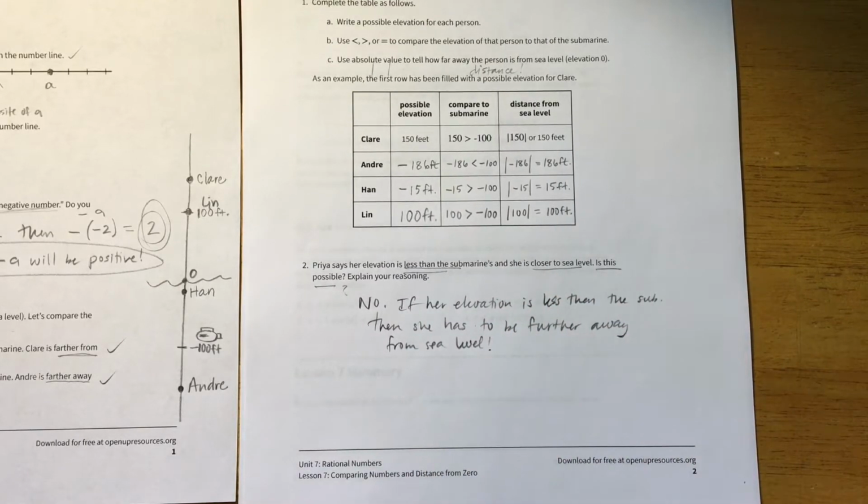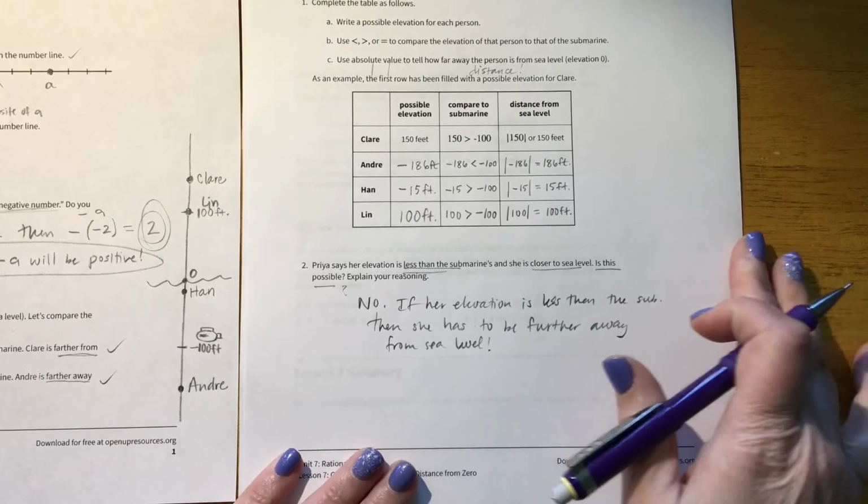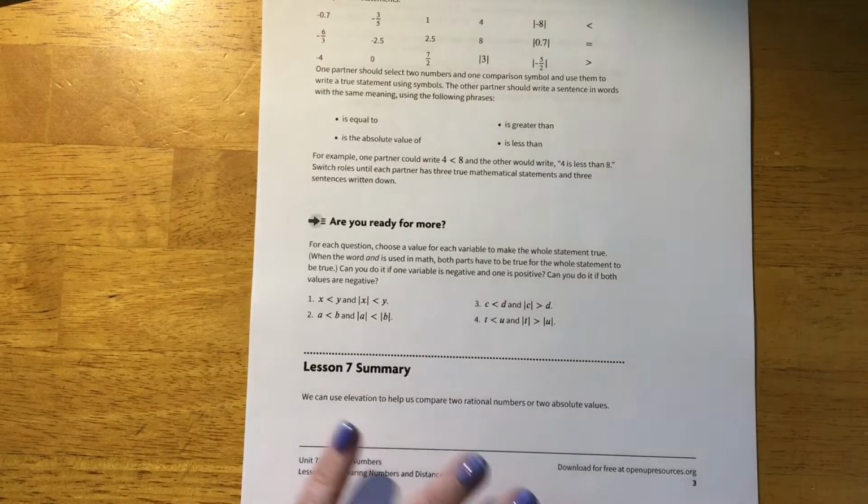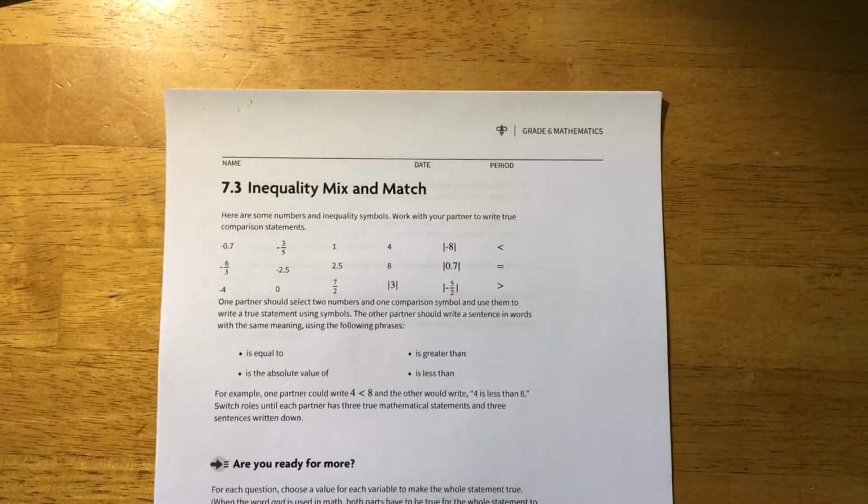There's no way around that. Okay, good. Done with number 2. Well done, well done. Moving on to activity number 3.